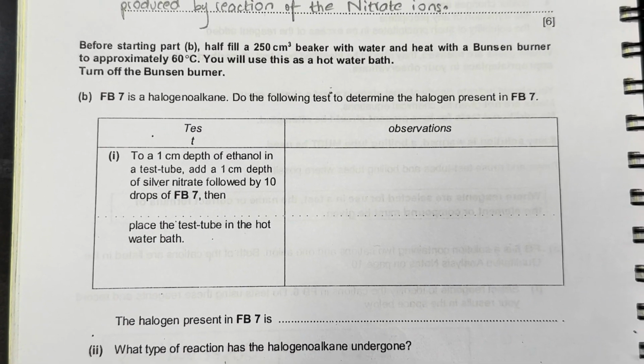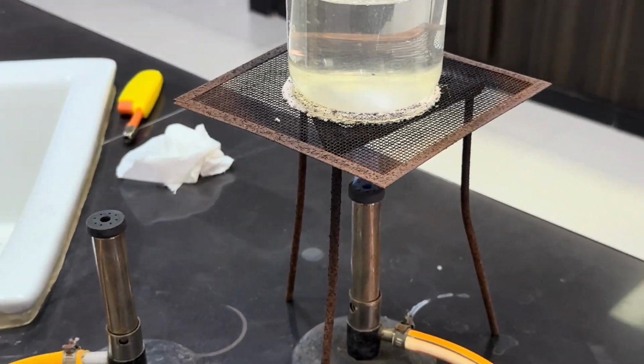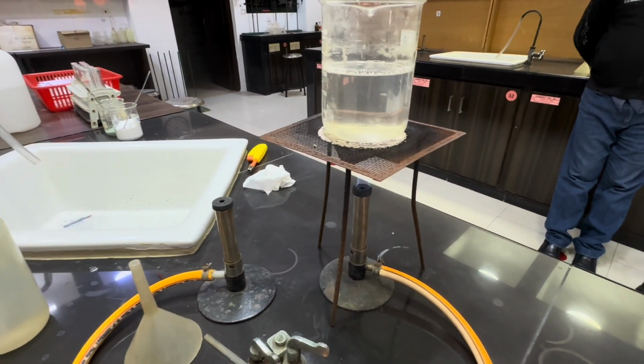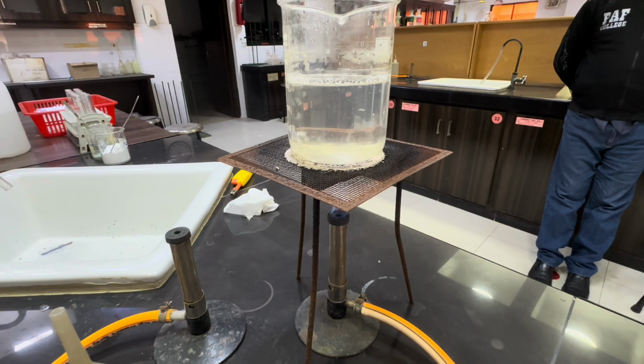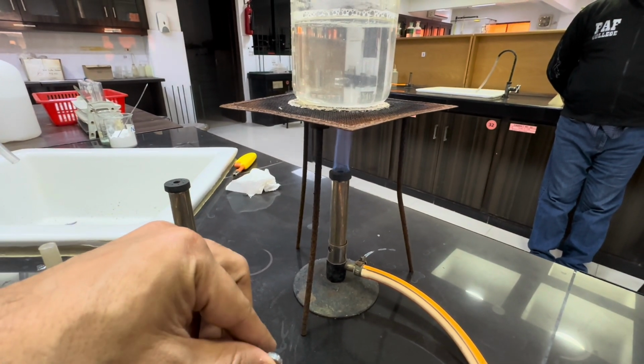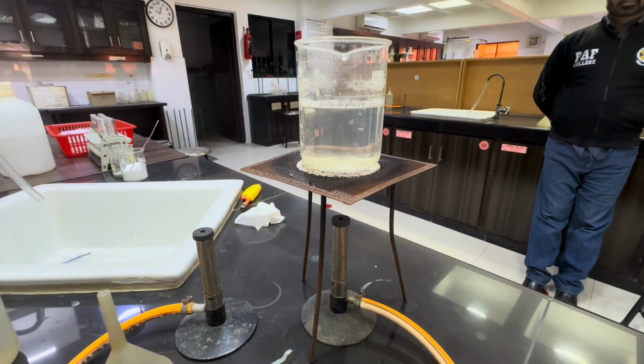Turn off the Bunsen burner. Now, I have kept here a beaker in which water is warmed, and we can see it's here. And now we will switch off this burner. We will just use this hot water for the tests.